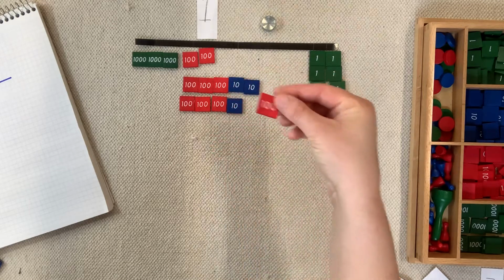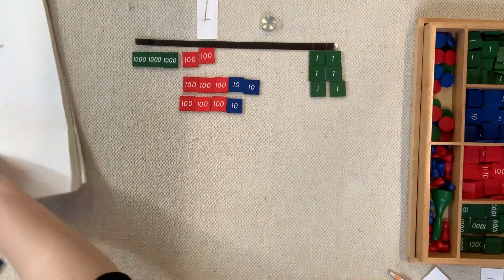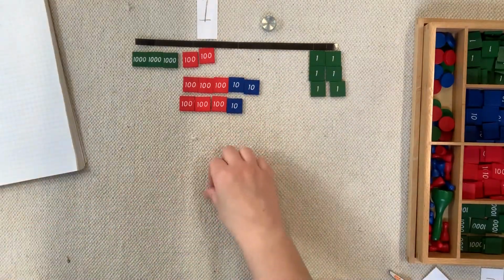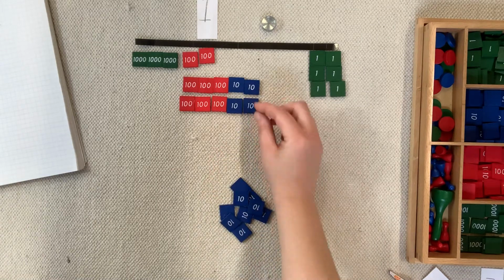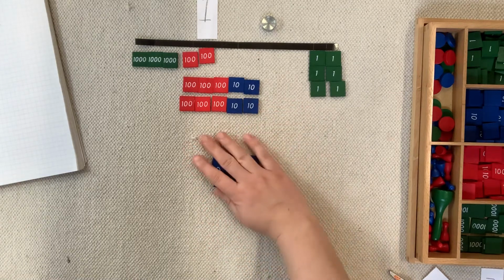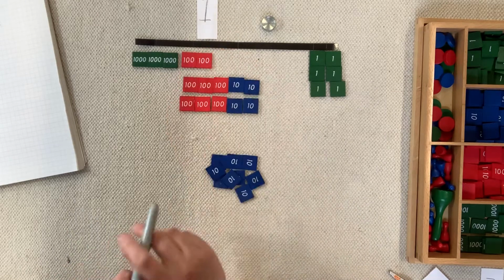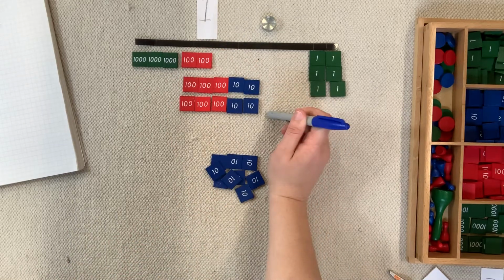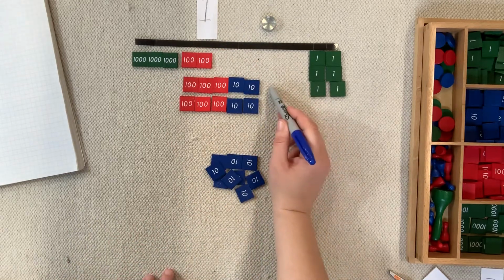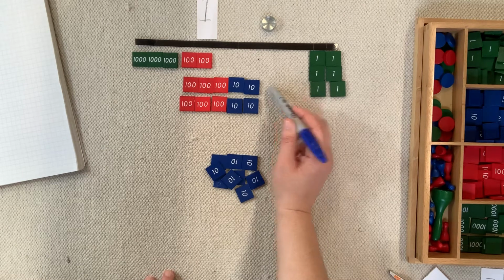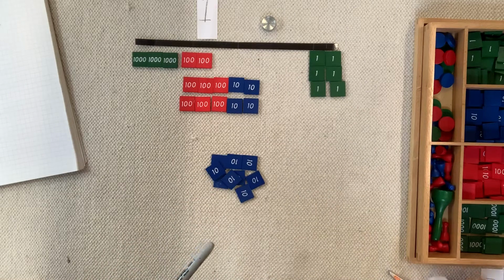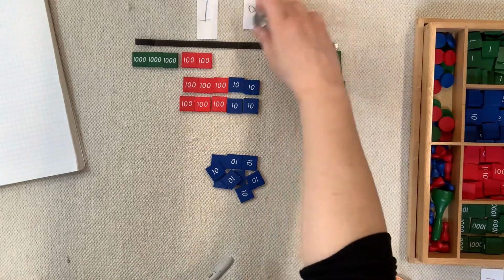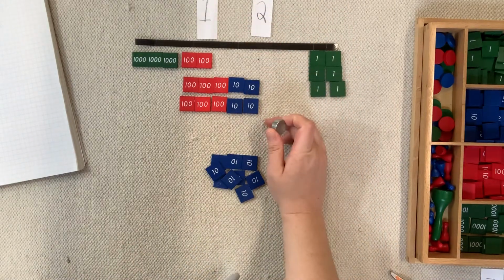I have to exchange my 100 for 10 tens. There we go. And there's my extra for now. So how many groups was I able to make? I was able to make 2 groups of 32 tens.